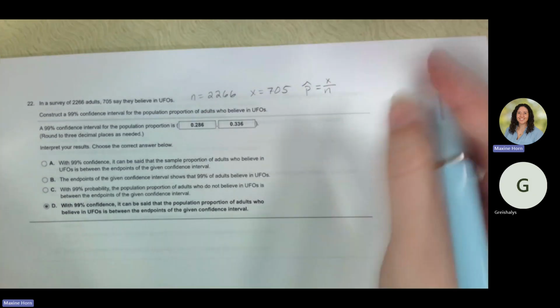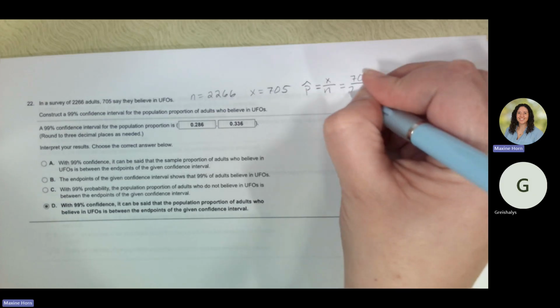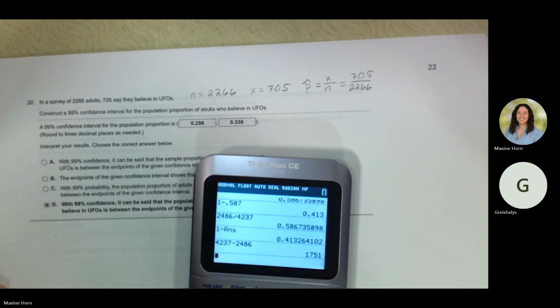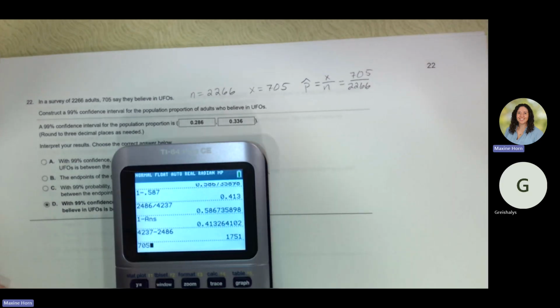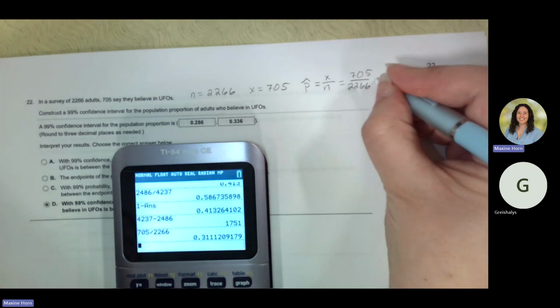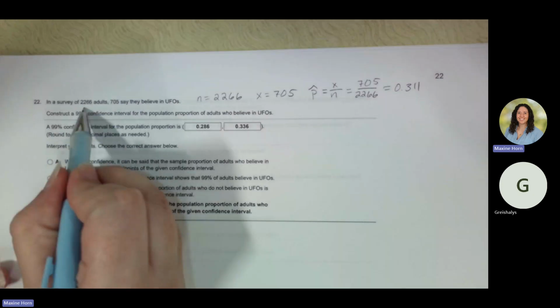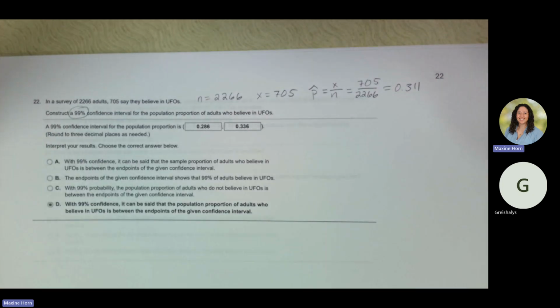Okay, X over N. They gave me an X, they gave me an N. I could find my p hat. 705 over 2266. Let's plug that into the calculator. I'm just plugging stuff in before we even finish the problem. So my p hat is about 0.311. Okay, so let's see what they're actually asking us to do. They want us to construct a 99% confidence interval for the population proportion of adults who believe in UFOs.